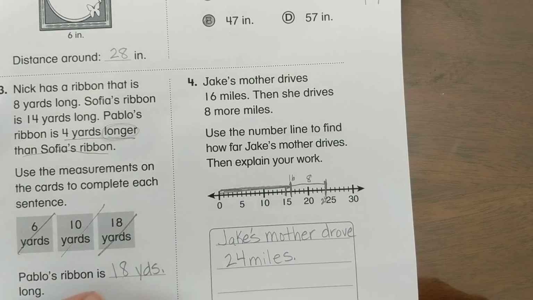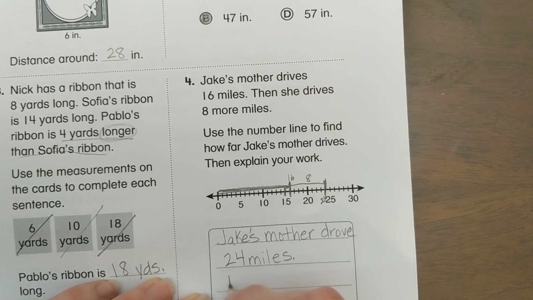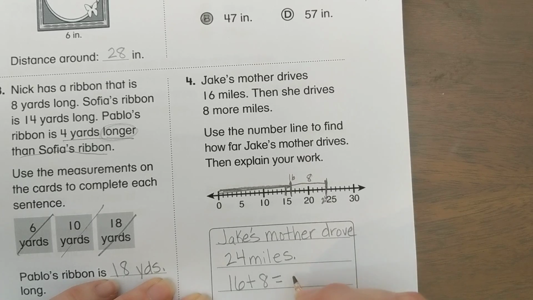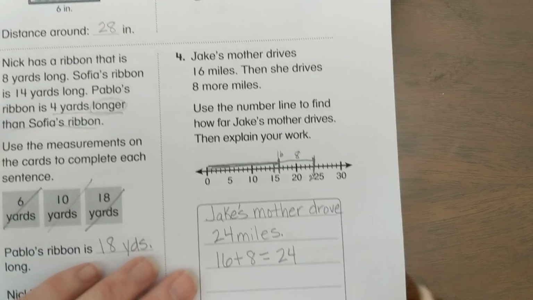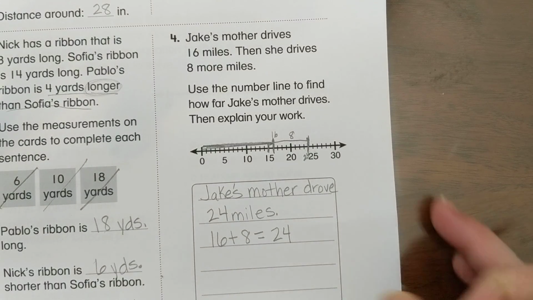Okay, and we need to explain it. You could just put the equation to explain it if you would like. 16 plus 8 equals 24. Okay, an equation can explain your work, so that's fine.